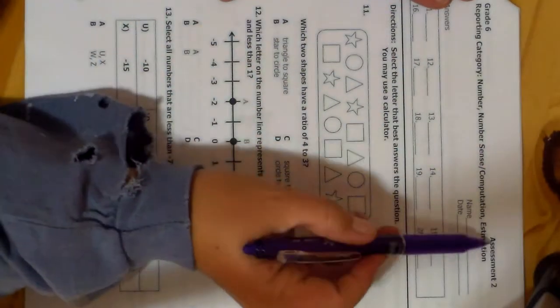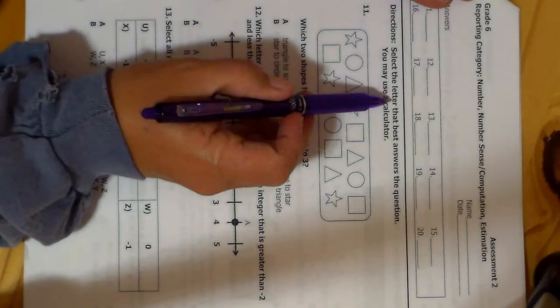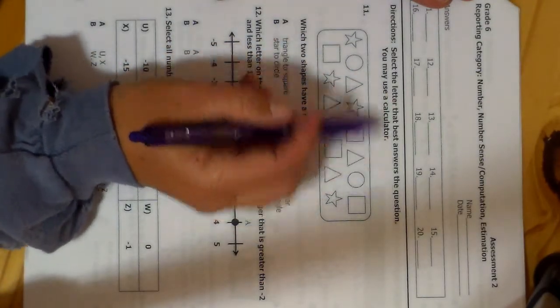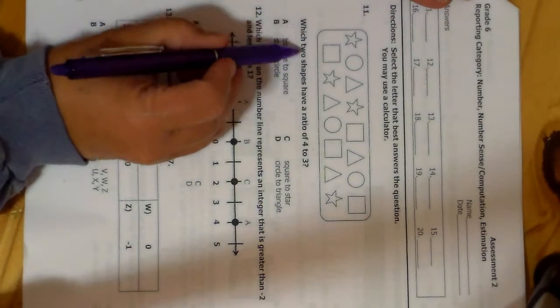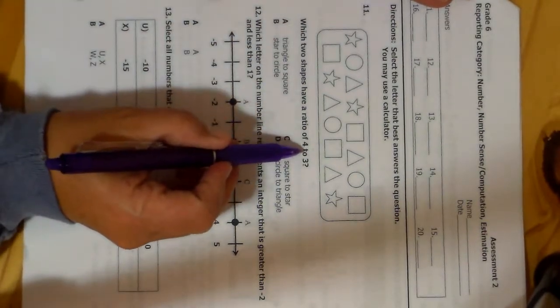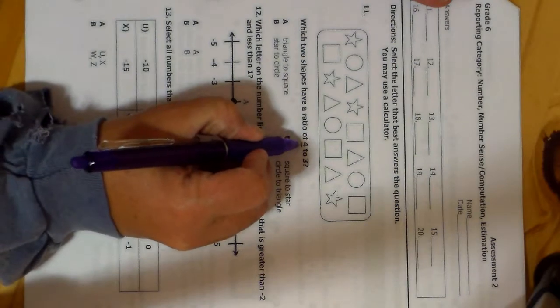All right, we are on assessment 2, number 11. We are selecting the letter that best answers the question. On these, you may use a calculator. So first question, number 11. Which two shapes have a ratio of 4 to 3? So we're looking for a shape that is 4 being compared to a shape that is 3.